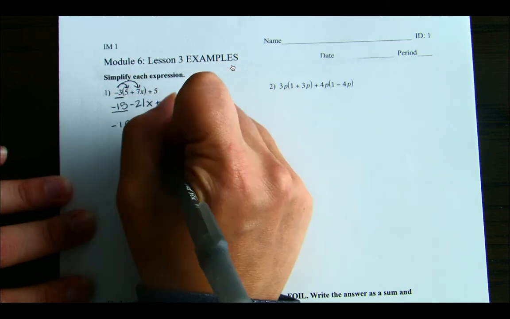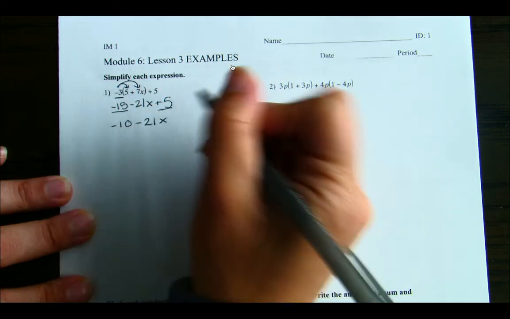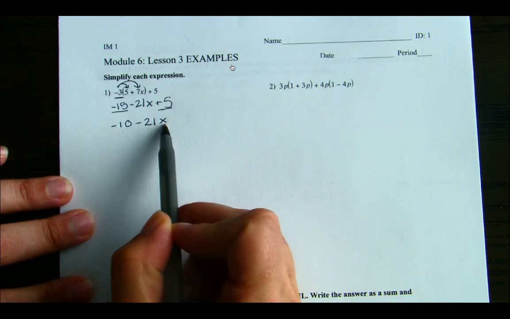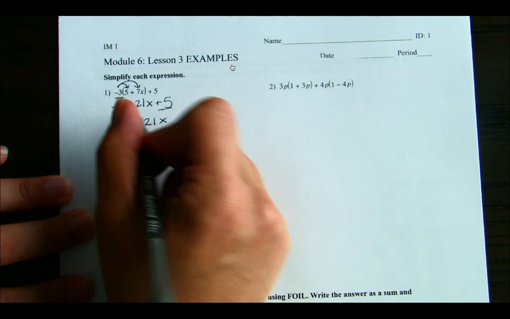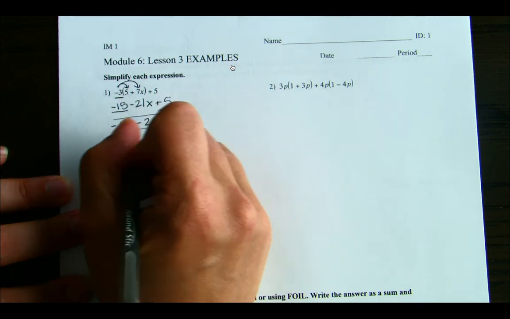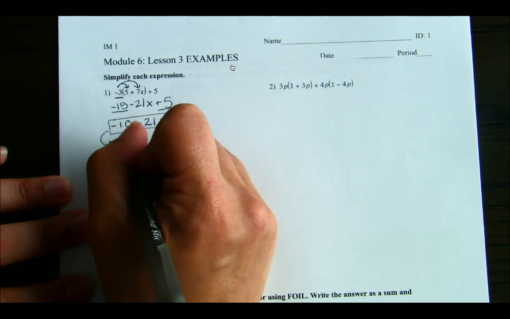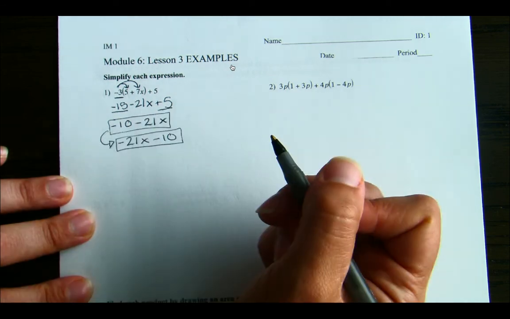-10 minus 21x. So from here, if I look at this, I notice that 10, 21x, none of this has anything else in common really. So I'm just going to leave it like this. You can also rewrite it so that the -21 is first. So -21x minus 10. These are also equivalent expressions.